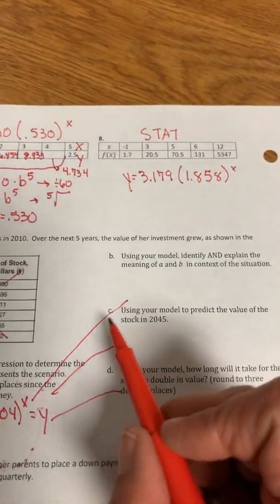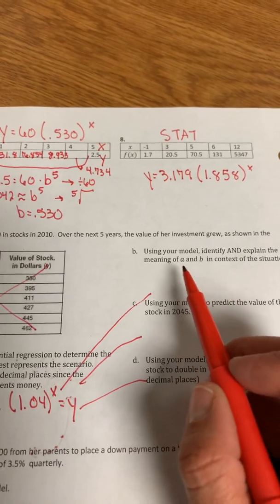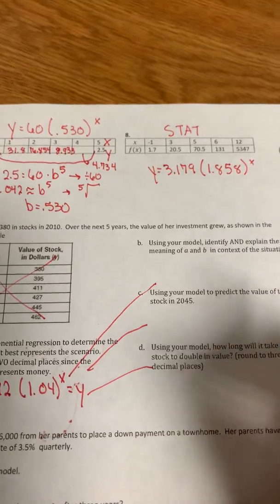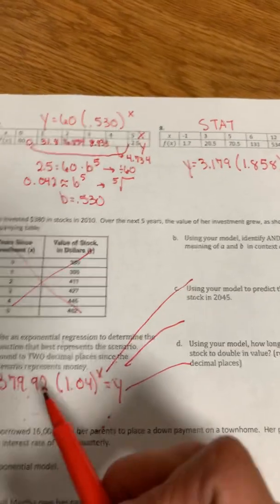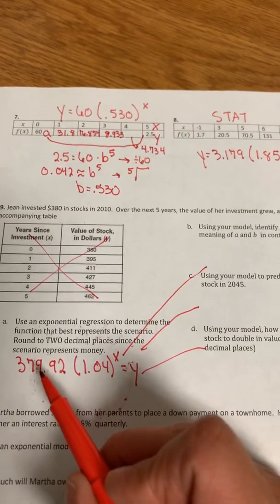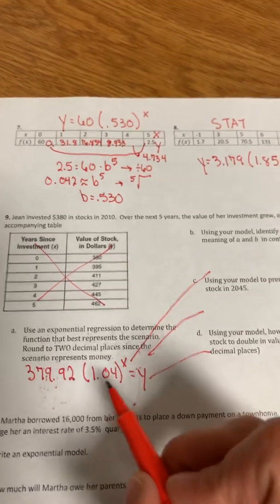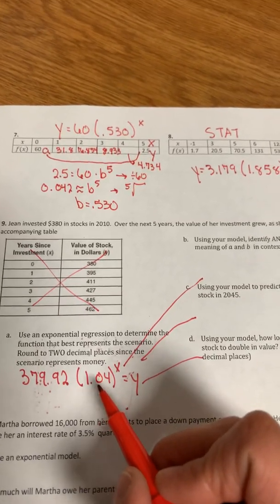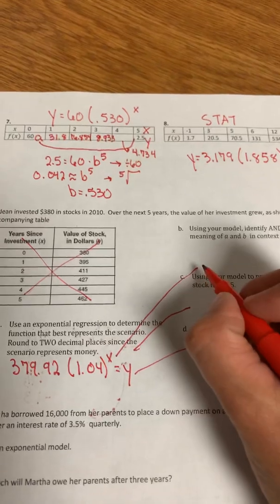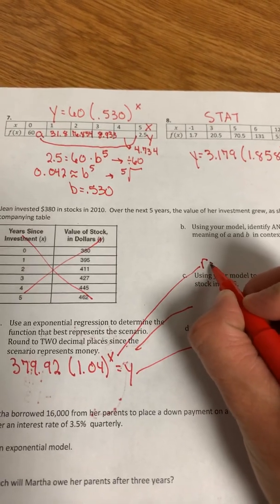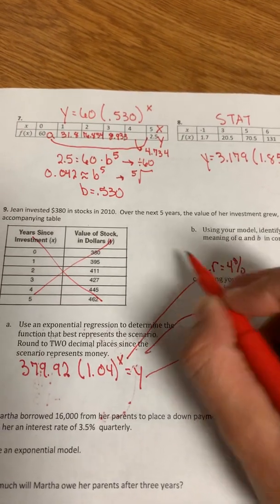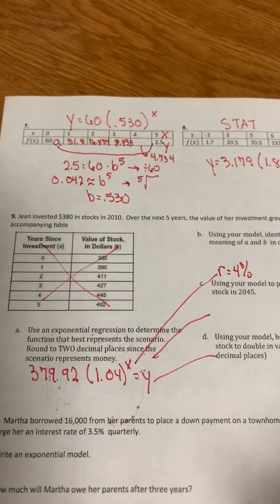So the first thing I want to know is, identify and explain the meaning of A and B. So I'm just going to explain it and let you write it down. So A is the beginning amount. This is the beginning value of the stock. B is the growth factor. It's the 1.04. But what I really am more interested in is that you have a rate of 4%, that this is, my stocks are growing by 4%.